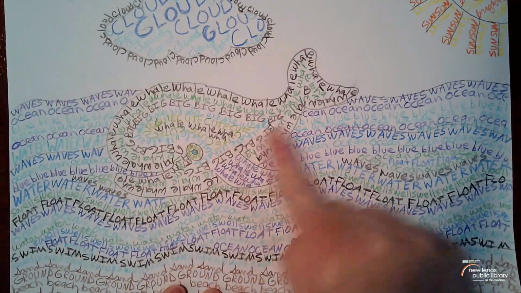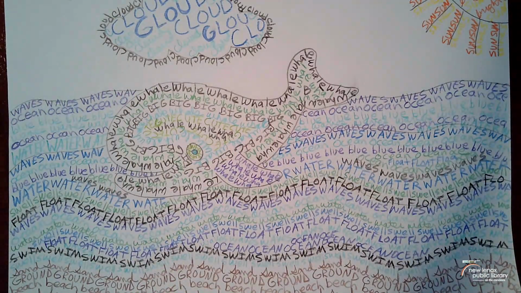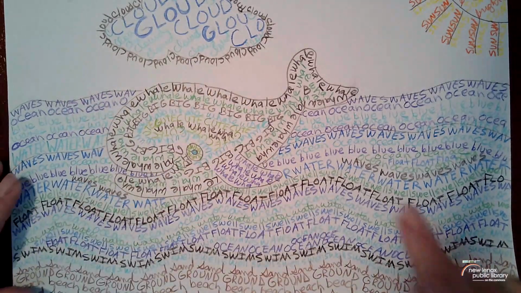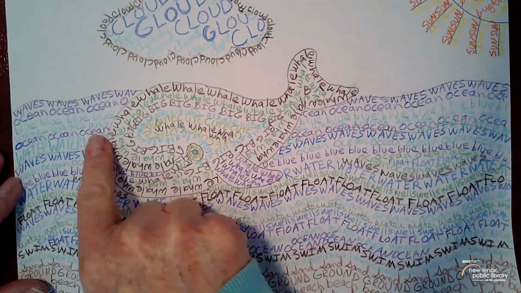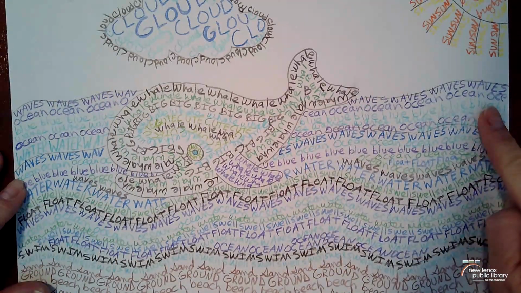On your template, you've got these wave lines drawn in there, trying to make it look like a real ocean. I started at the top and worked my way down, and then I noticed that it was a little hard to see where the waves were going because the lines were blending in.